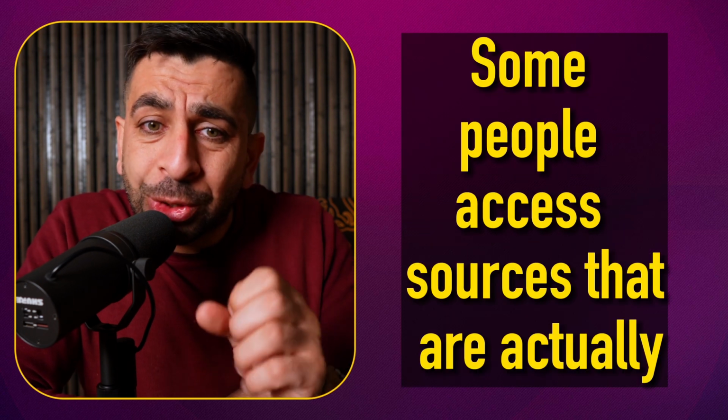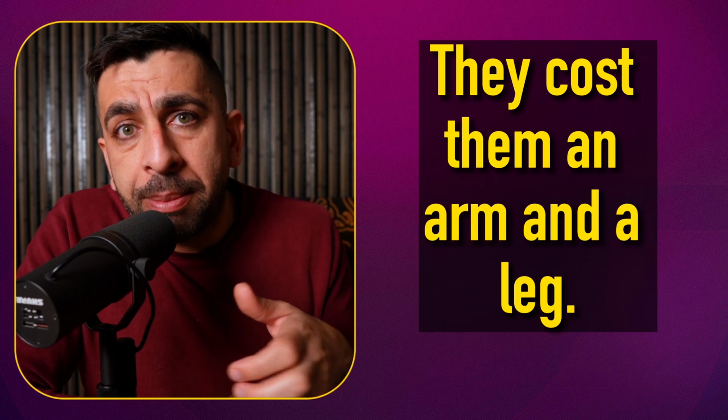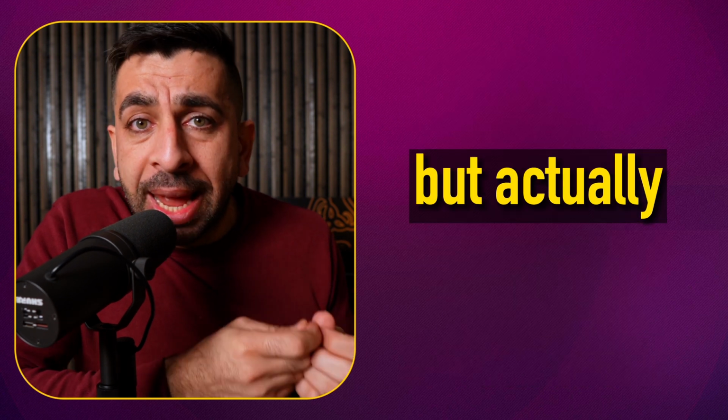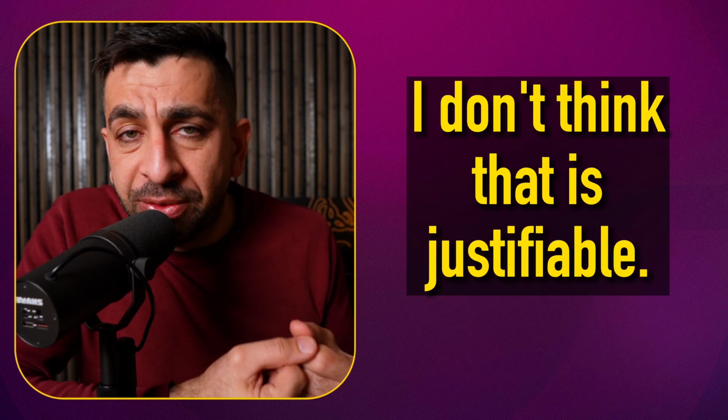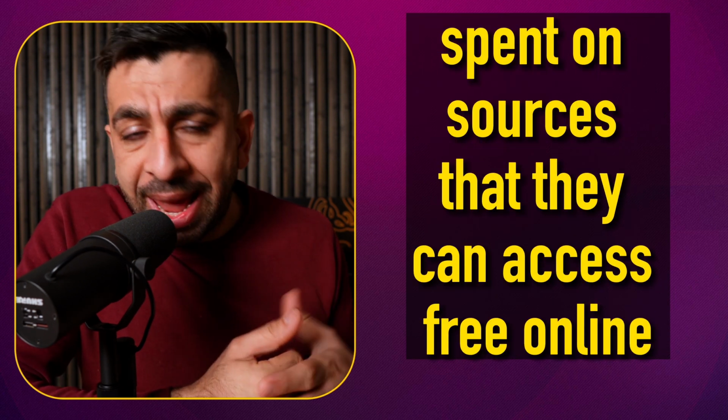Some people access sources that are actually costing them a lot of money. They cost them an arm and a leg. They pay this amount of cash to buy these sources, but actually I don't think that is justifiable. They don't need this amount of money to be spent on sources that they can access free online.